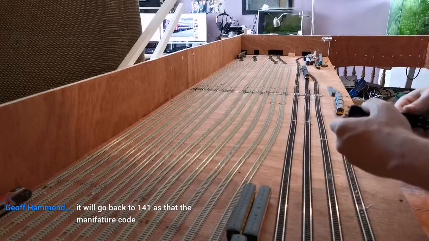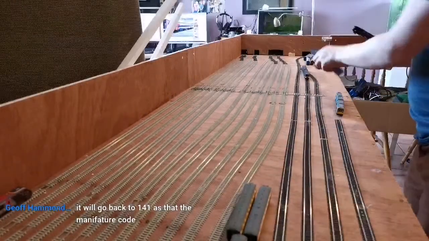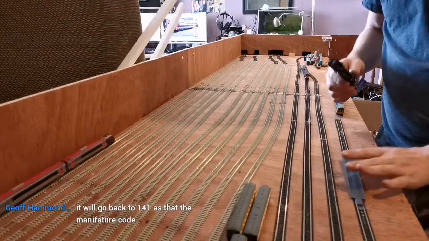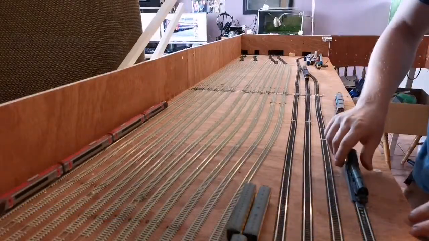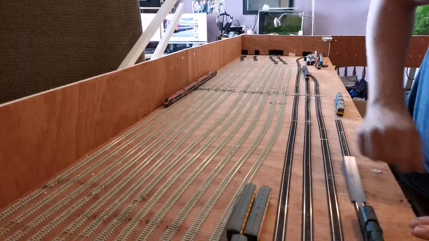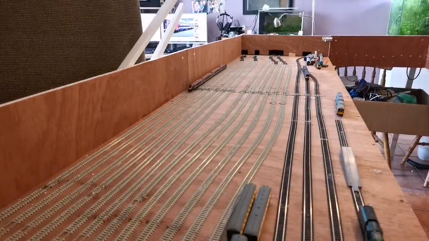Here's the hard part, putting it back on. But I've got a cheat trick. Yep, on first time.